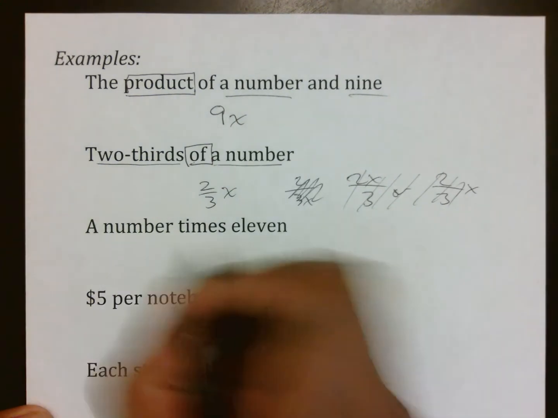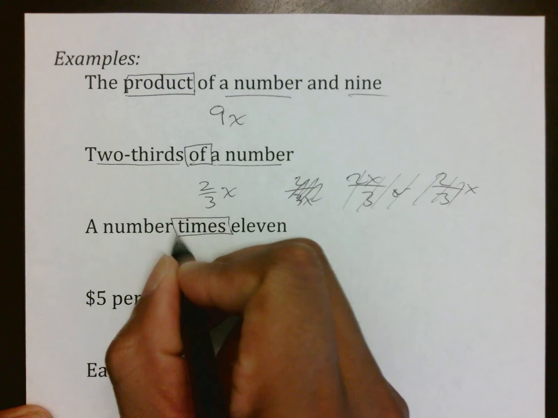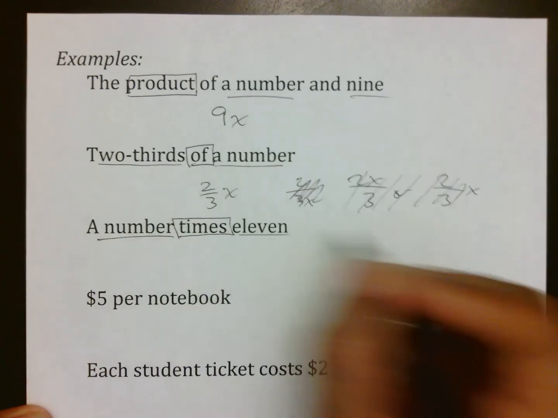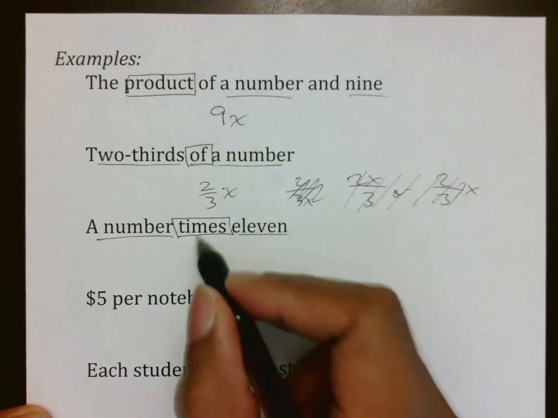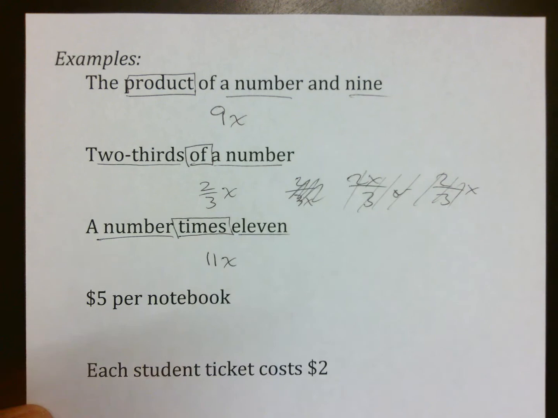If we saw a number times 11, "times" would be our prompt, a number and 11 are our values, but again, remember, when we multiply, it's number first, variable second, so it's nothing really special about the order.